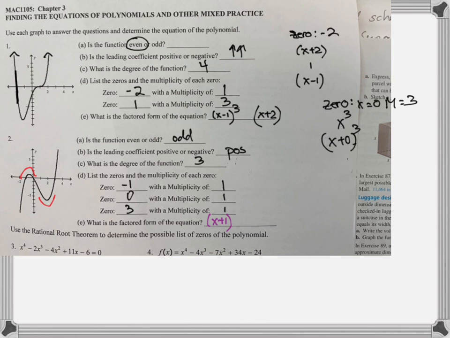X minus 3. So x plus 1, x minus 3. If the 0 is a 0, what is the factor? Just x. It would be x plus 0, or minus 0, whatever you want to say, but we don't say that. So it would be just x.